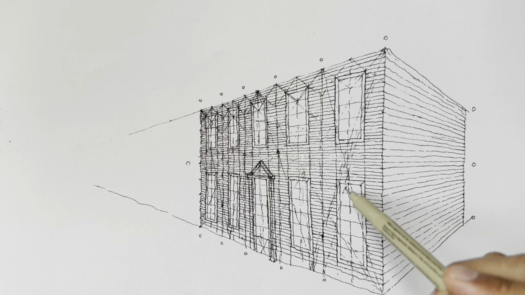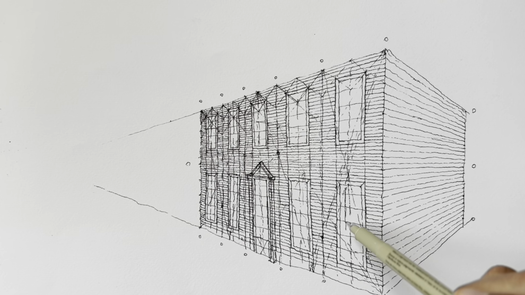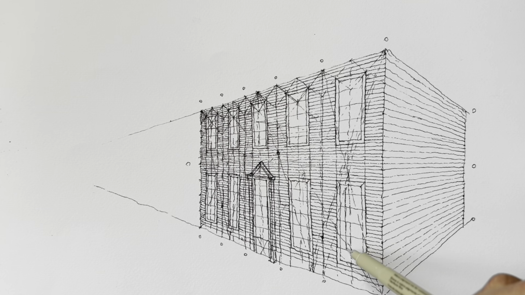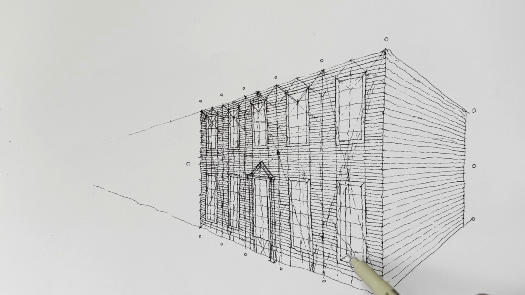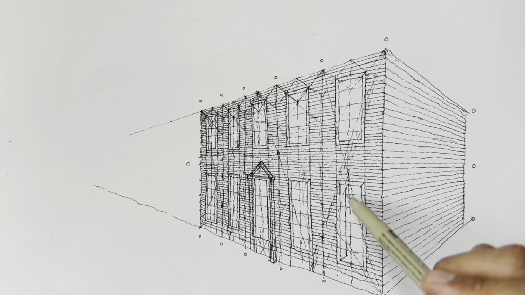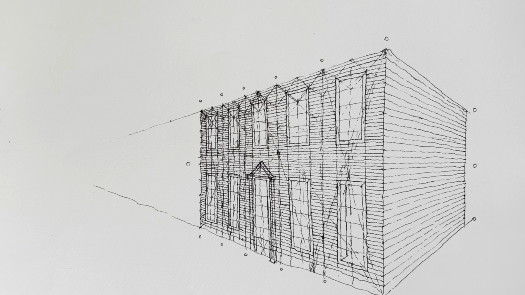The next move is I'm going to draw the inside of that window to indicate the thickness, the depth of these window frames, or the thickness of this building structure, rather than just a flat two-dimensional drawing in lines.